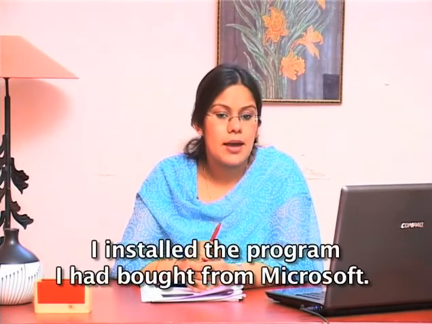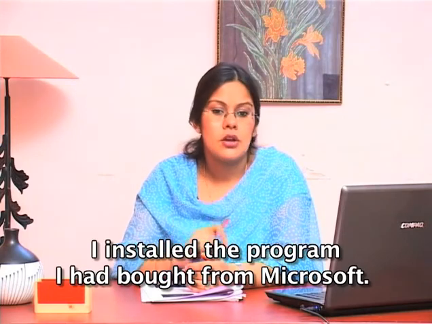Let's see some more examples, different sentences, so that you become comfortable with the past perfect tense. I installed the program I had bought from Microsoft. It is an action you have already done. And how do you know it's the perfect tense? Because you have the word had followed by the past form of buy. I installed the program I had bought from Microsoft.